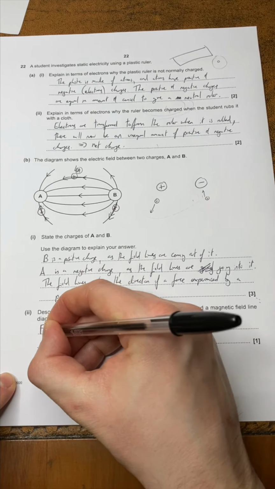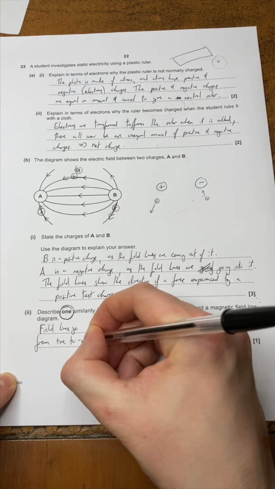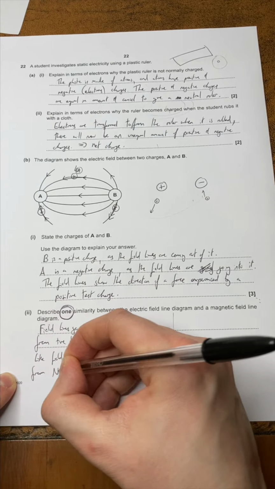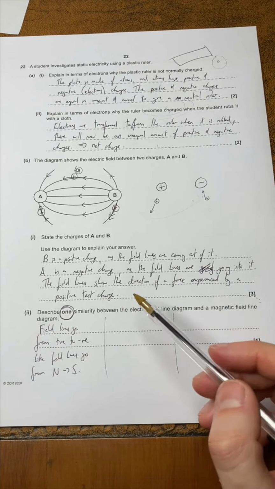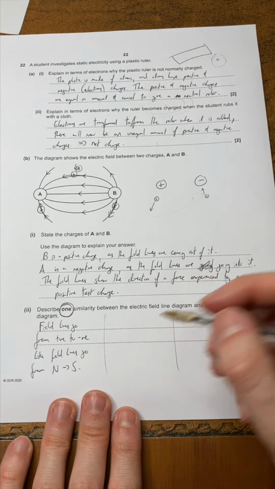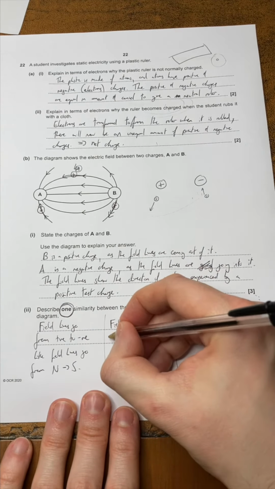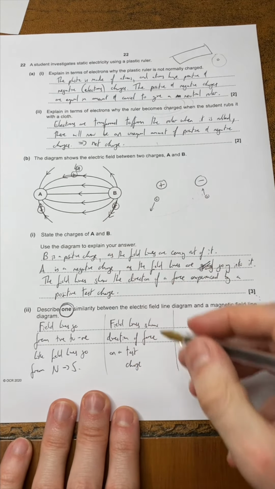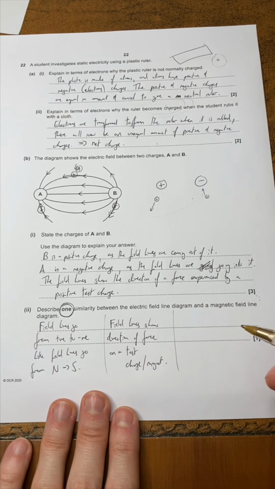Something we could say is field lines go from positive to negative, a bit like how field lines go from north to south in a magnet. So our similarity here, what we're trying to say is that the field lines are always going from something to something else. But another obvious similarity, which maybe we should have said in the first place, was field lines show the direction of force on a test charge for the electric field line diagram, or a test magnet in a magnetic field line diagram.